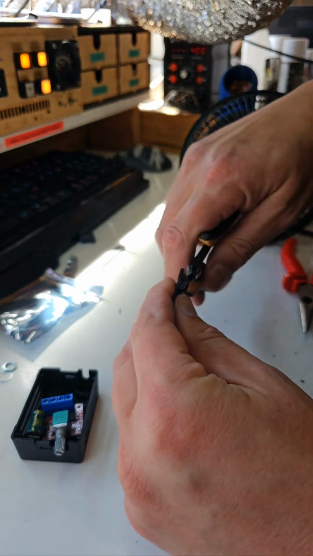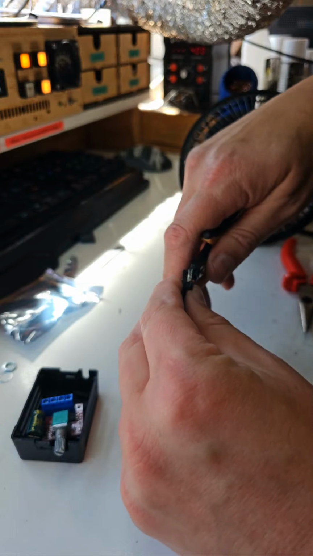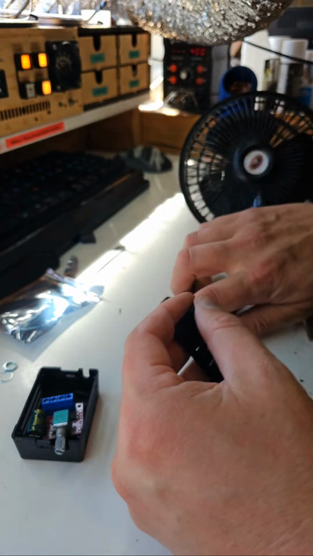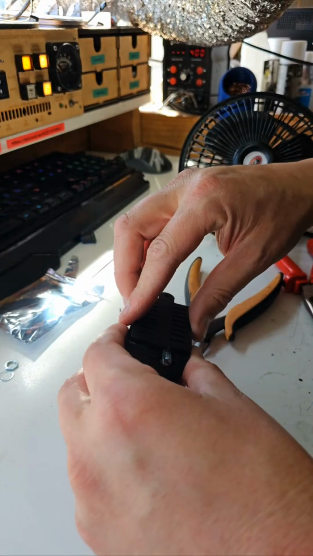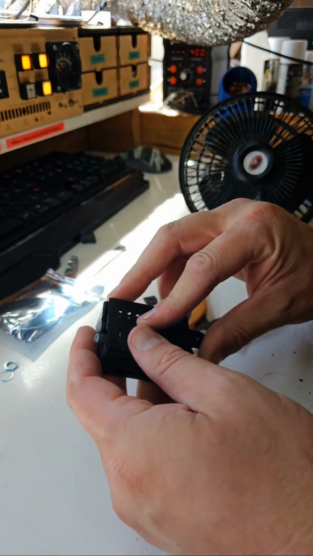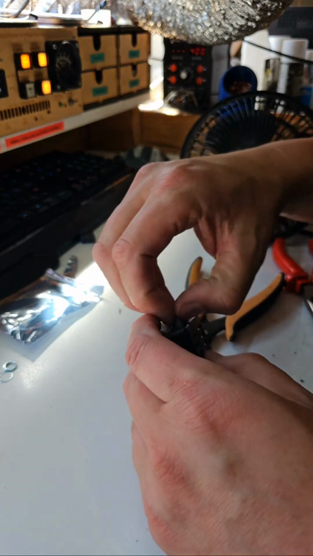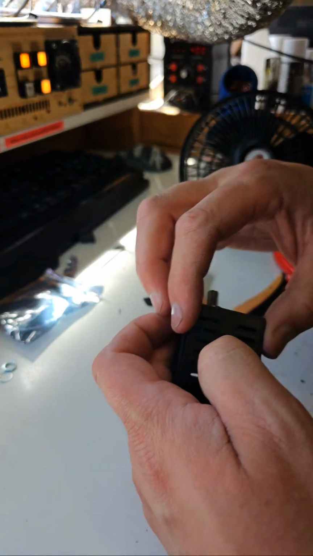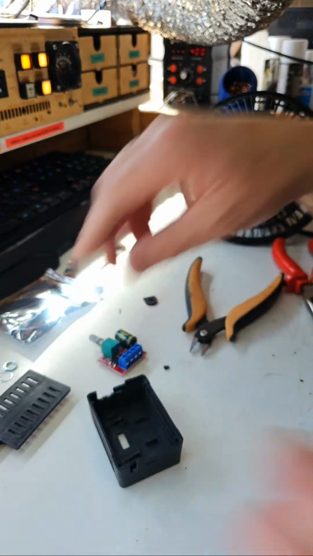Worst case, I'll glue the lid on. Should be alright. Where are we? Trim that down. Okay, that should dodge the little controller in there, and that can come out the side. That'll be good. So the lid will go on.